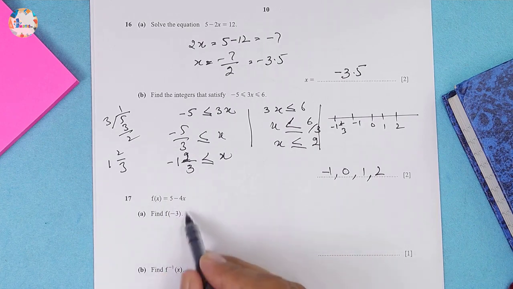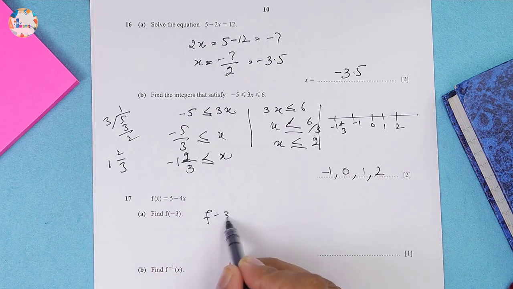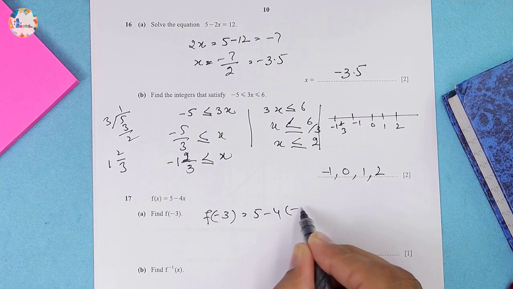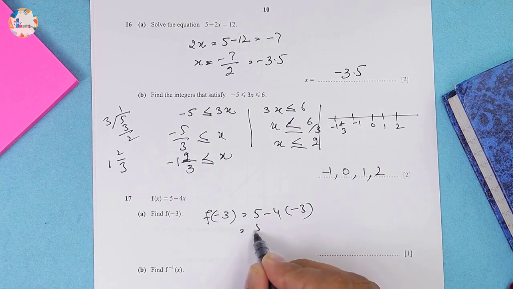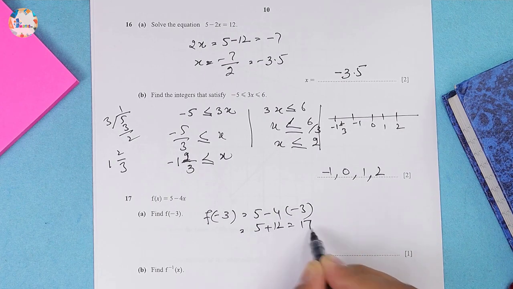Question number 17, f of x is provided, find f of minus 3. So f of minus 3 means we will replace x by minus 3, so f of minus 3 will be equal to 5 minus 4 into minus 3, so this will be equal to 5 plus 12, which is equal to 17. So our answer will be 17.